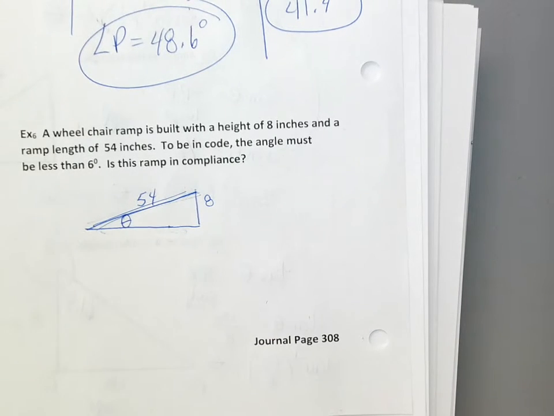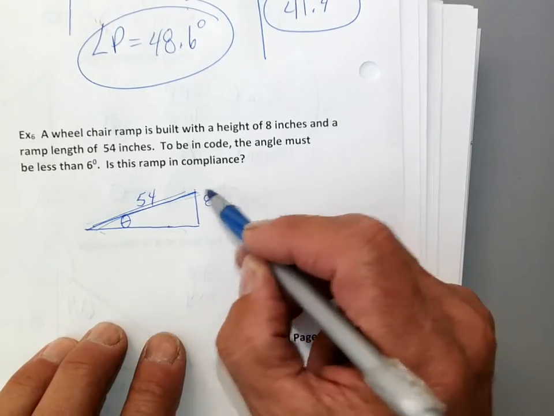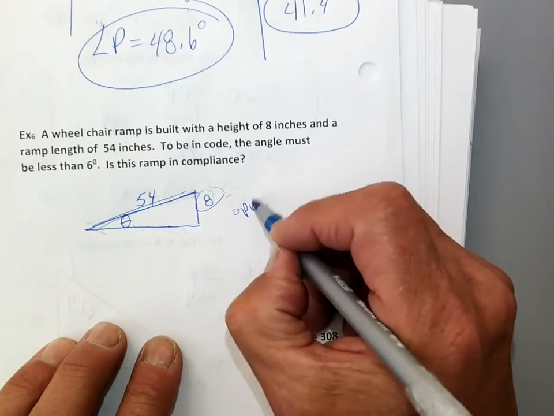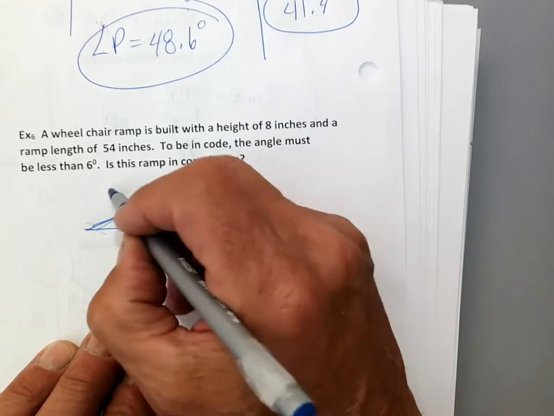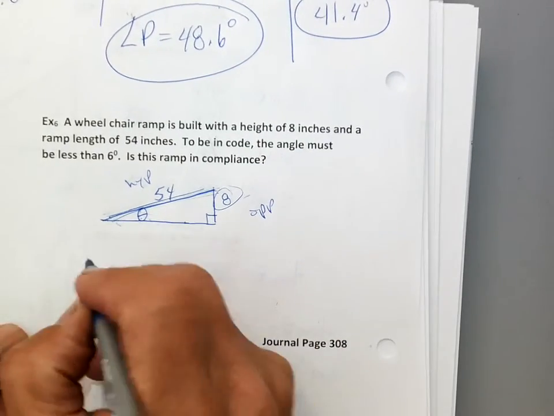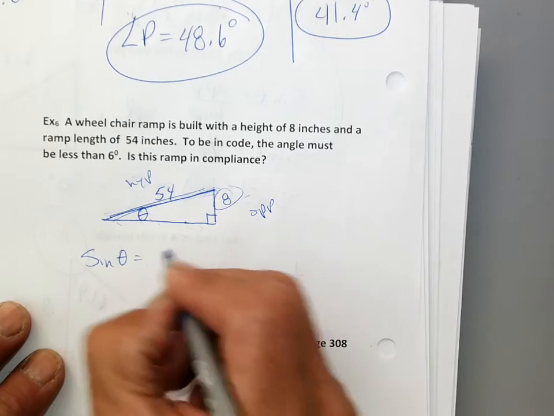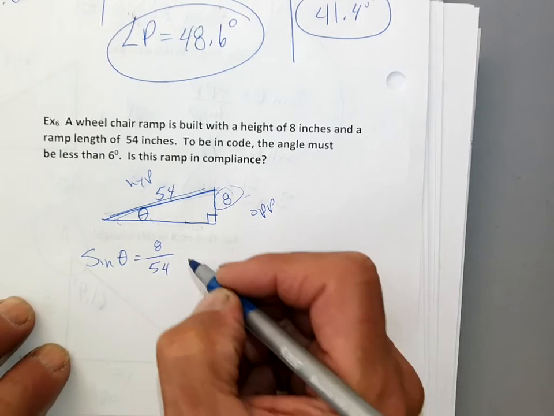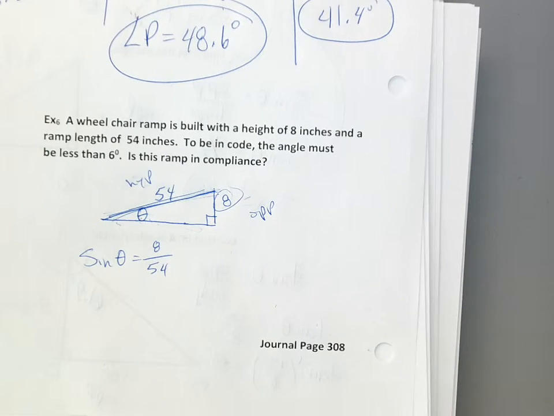If I want to find this angle, same thing. Start with the angle, and what are the names? The 8 is the opposite, since here's my angle. And the ramp would be the hypotenuse. So opposite and hypotenuse, which one is it going to be? Sine, right? So I'm going to go sine of the angle equals the opposite over the hypotenuse. What button do I need to push? Inverse, right?